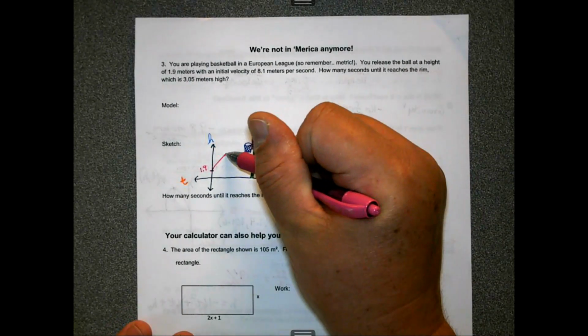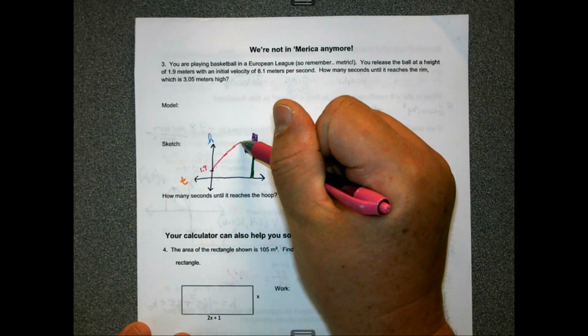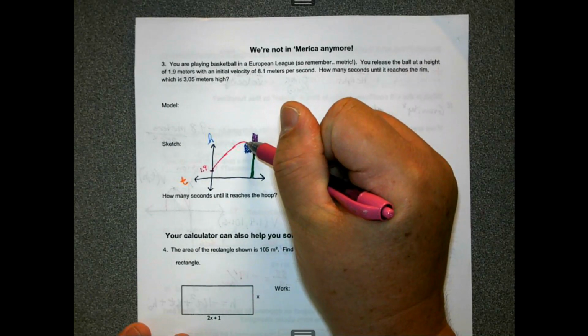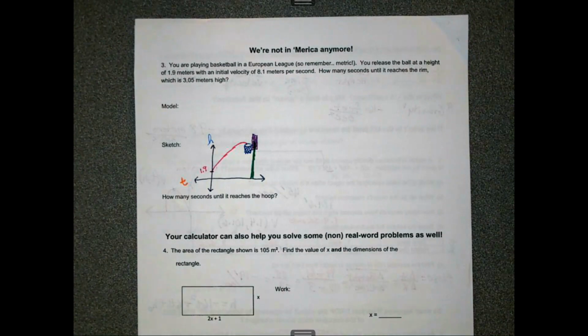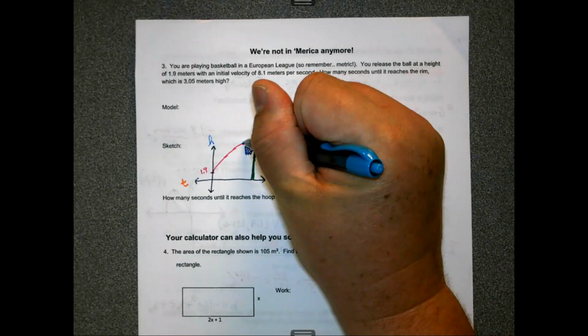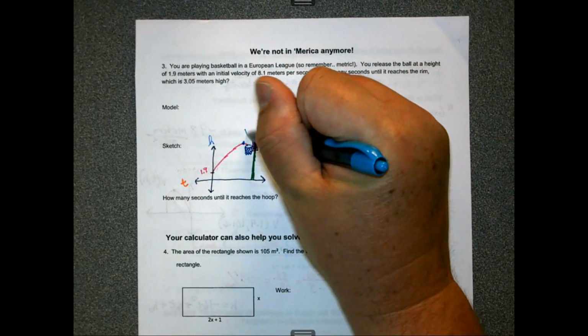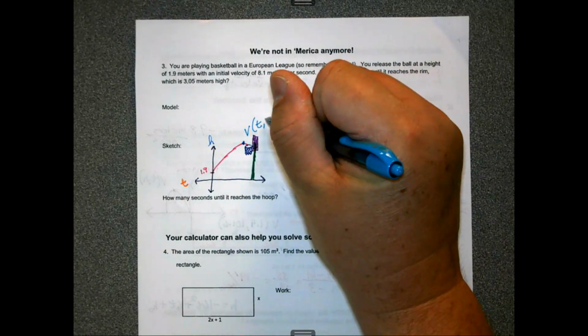So it keeps going, and then it's going to go towards this rim, and then boom, hits the rim. Right about here is my vertex, it looks like, right? And my vertex, remember, is t comma h.